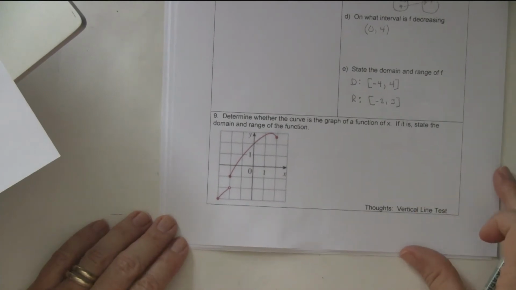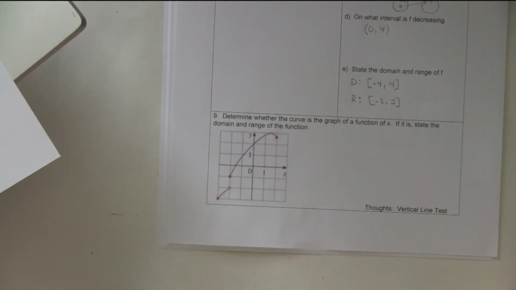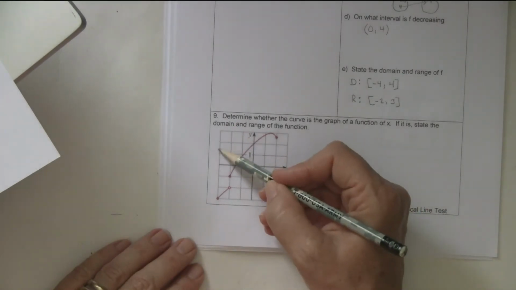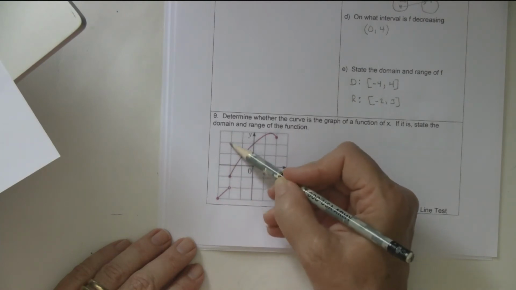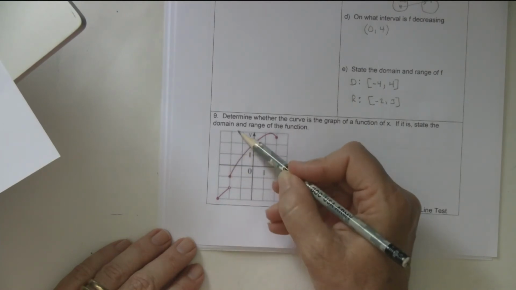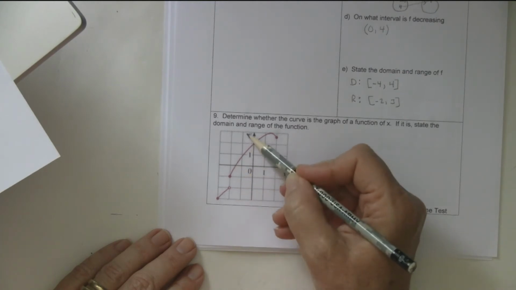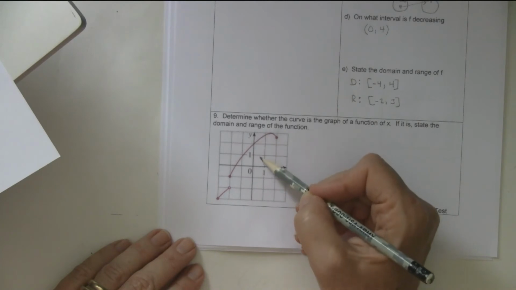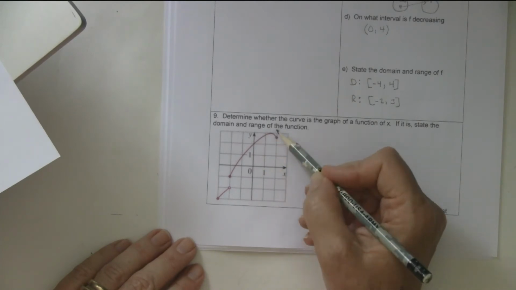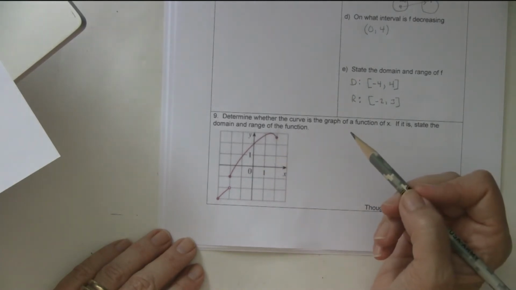Determine whether the curve of the graph is a function. If it is, state the domain and the range of the function. And so we're going to be thinking about the vertical line test. If I can draw a vertical line and hit the function only one time, at every vertical line I draw, then it's the graph of a function. There isn't any place that I hit it twice. Every single one of my vertical lines would hit it only one time.